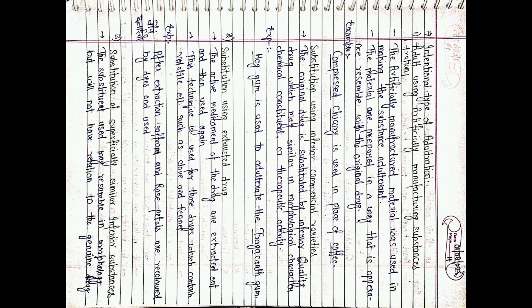The substitution using inferior commercial varieties. The original drug is substituted by inferior quality drug which may be similar in morphological character, chemical constituent, or therapeutic activity. Example: hog gum is used to adulterate the tragacanth gum.